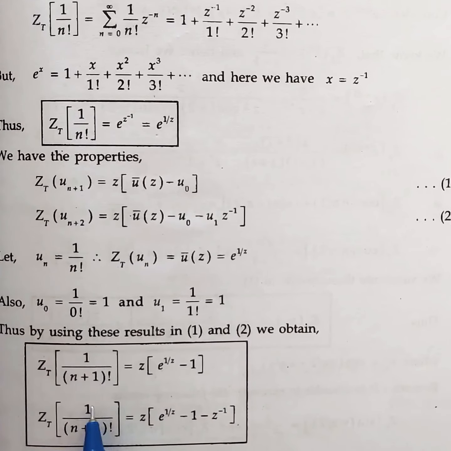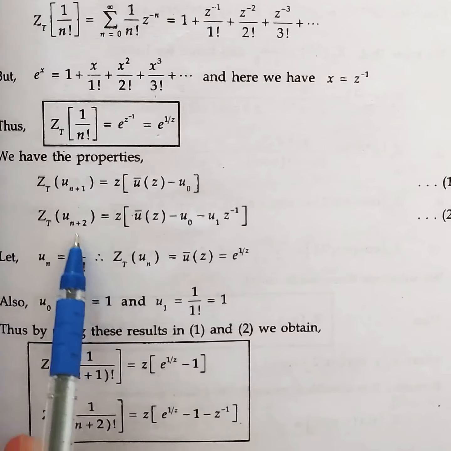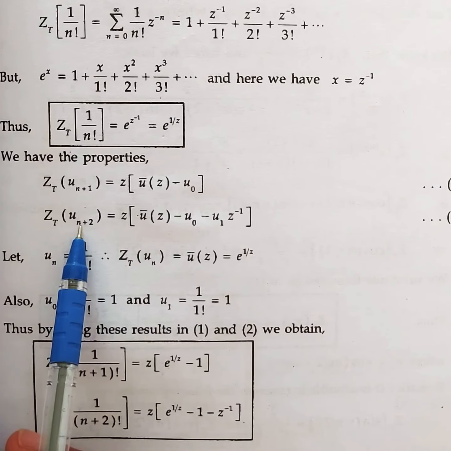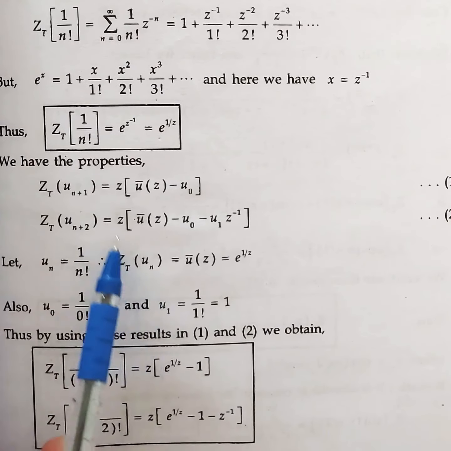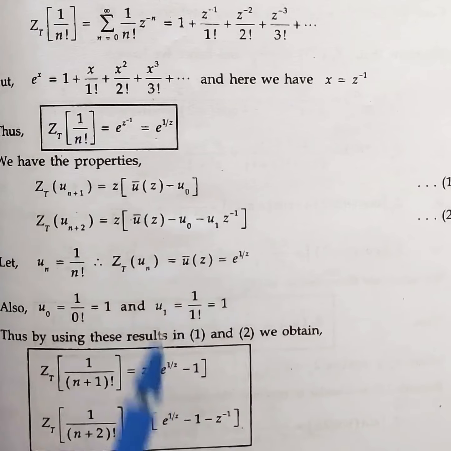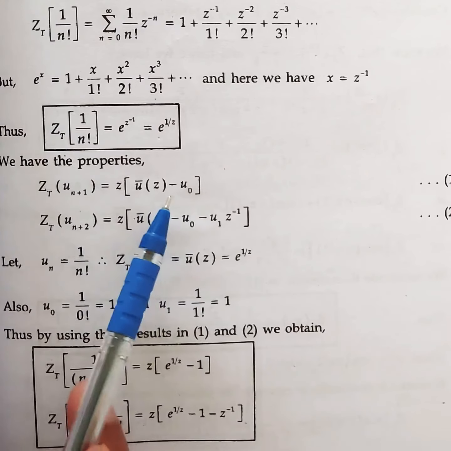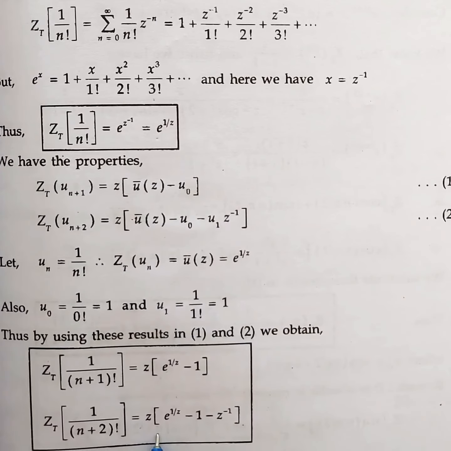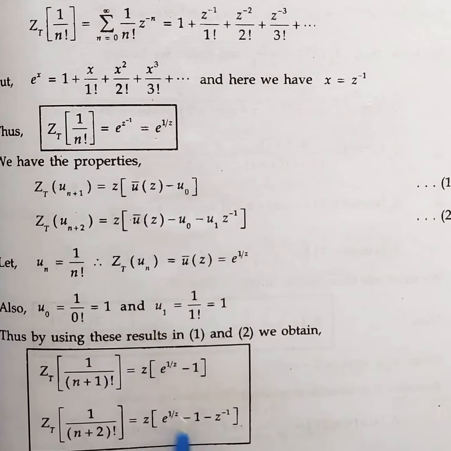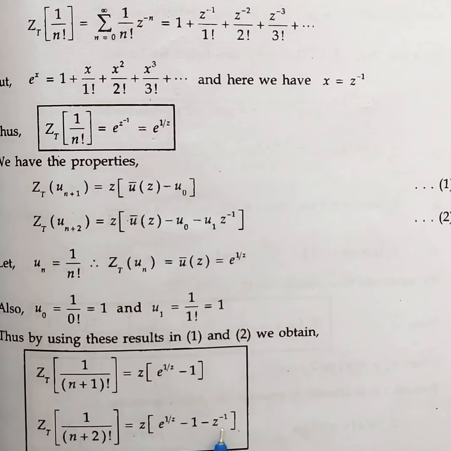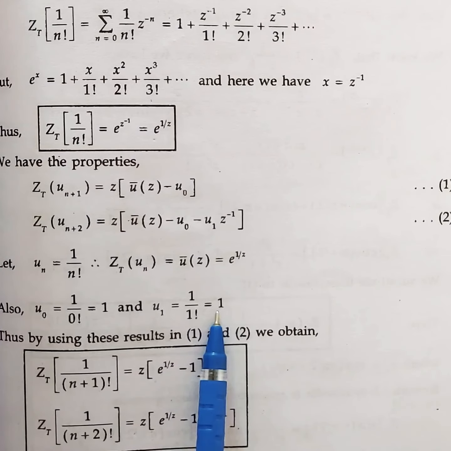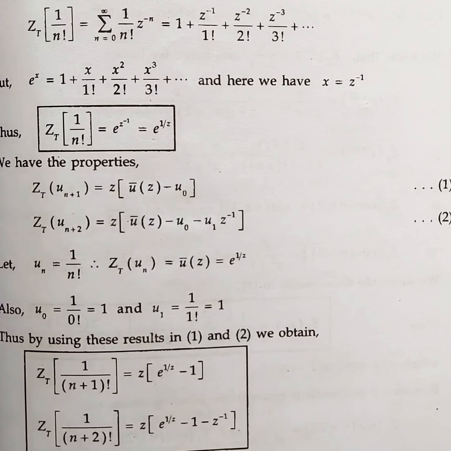The second one is 1 by (n plus 2) factorial, this is nothing but un plus 2, the next to next term. So z square into u bar of z, where u bar of z is your solution, e power 1 by z, minus u naught, which we derived as 1, minus u1, which we got as 1, z power minus 1. That's it.